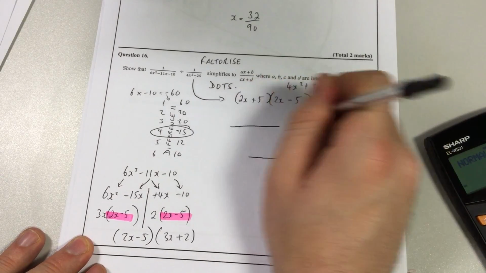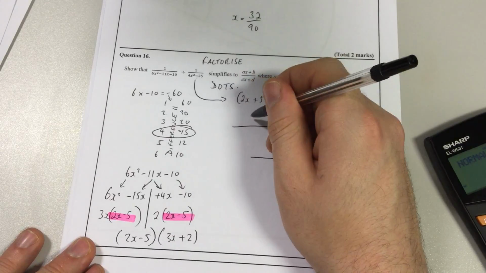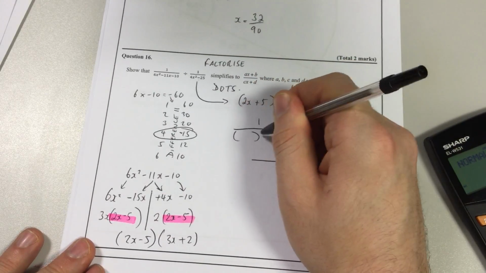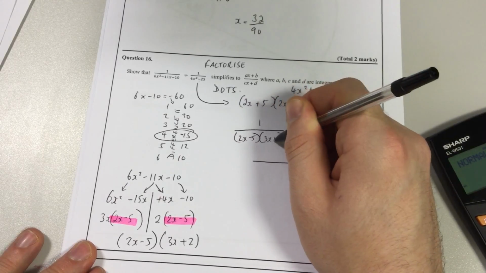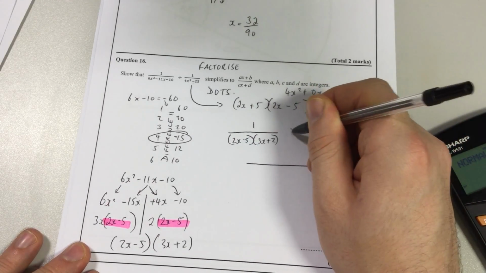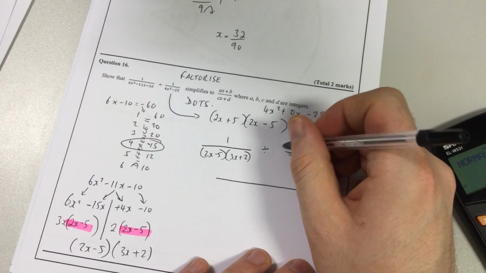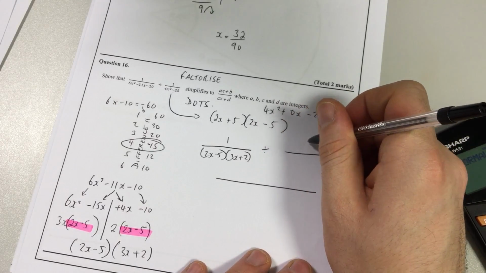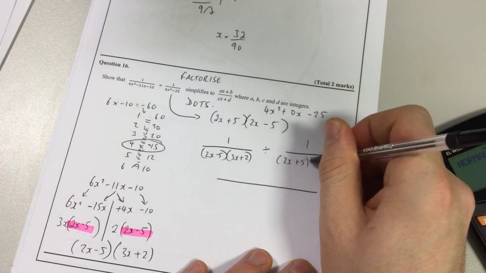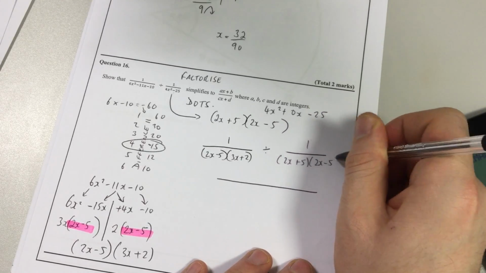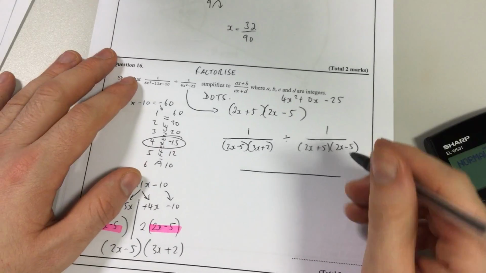Well, I haven't even done this bit yet. Oh, best do this bit. So I'm going to have 1, and then I've got 2x minus 5, 3x plus 2, divided by, what was there, 1, 2x plus 5, 2x minus 5. I'm really annoyed that I've done this line now, it's in the way, it's frustrating me.